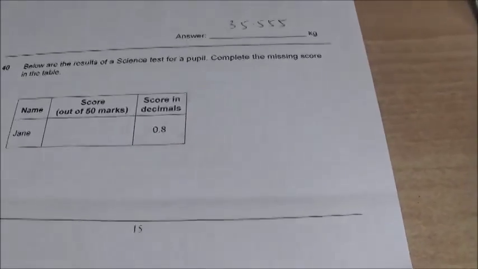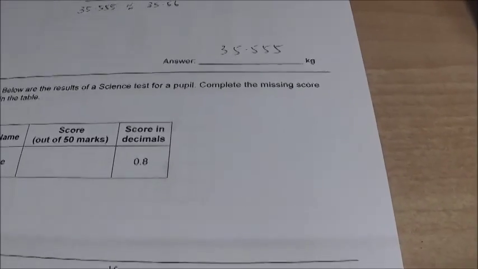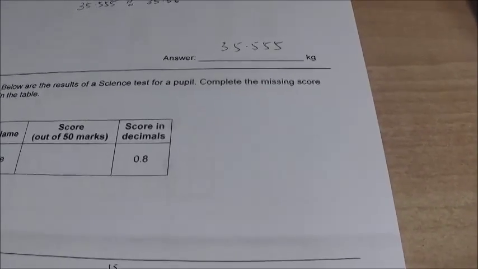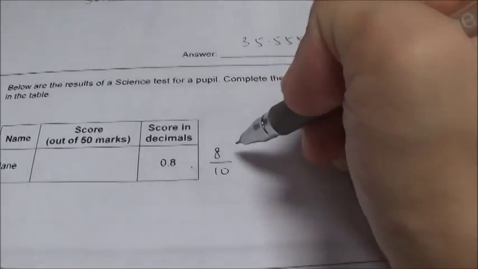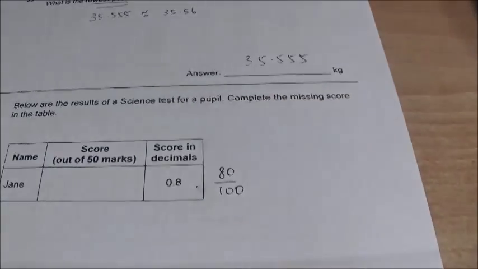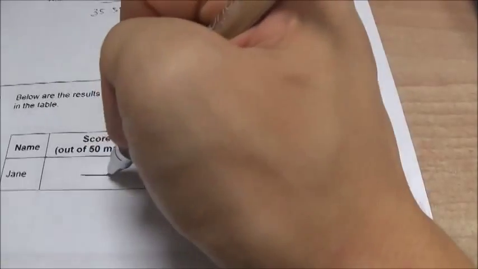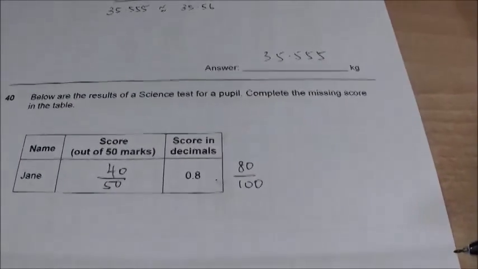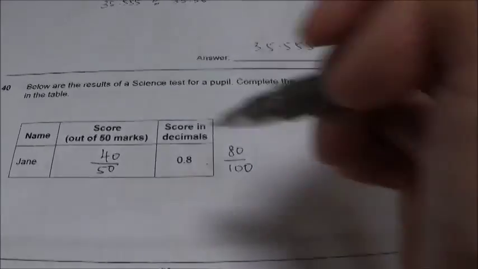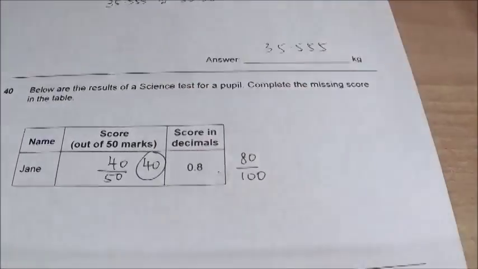Okay, we go on to number 40 now. Below are the results for a pupil. Complete the missing score. The score in decimals is 0.8. So this is actually 8 over 10. If you change it, it will be 80 over 100. They want out of 50, so this must be 40. So for question 40, your answer is 40.